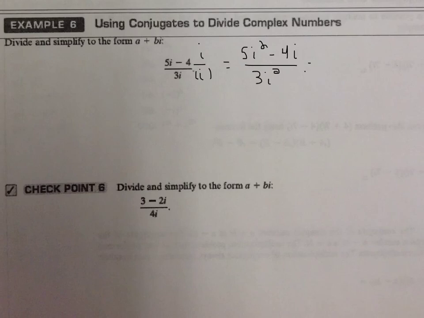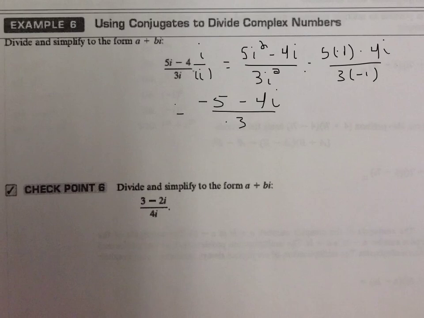And 5i squared is 5 times -1, minus 4i over 3 times -1, which gives us -5 minus 4i all over a -3. Now we have to split this up. So we have -5 over a -3 and a minus 4i over a -3.